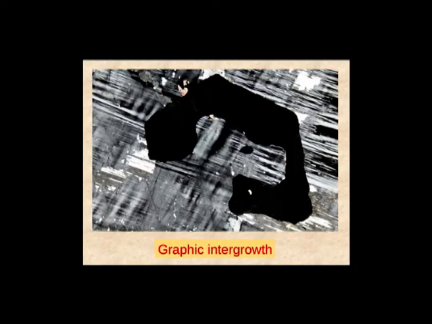So this figure simply shows what graphic intergrowth is. As you can see, the dark shaded part is the quartz, and the rest is microcline, a member of alkali feldspar. So these quartz and alkali feldspar are interpenetrating each other, which represents the graphic texture.